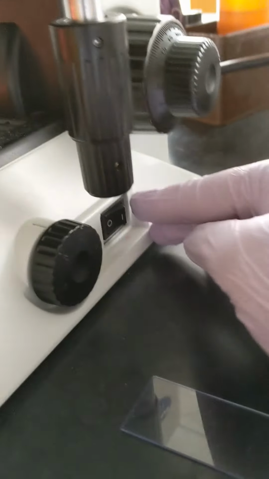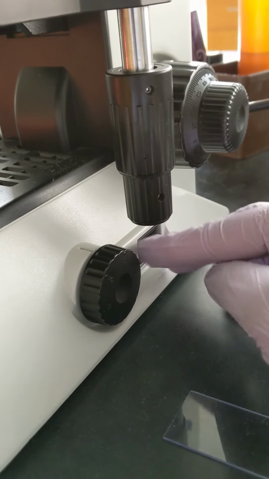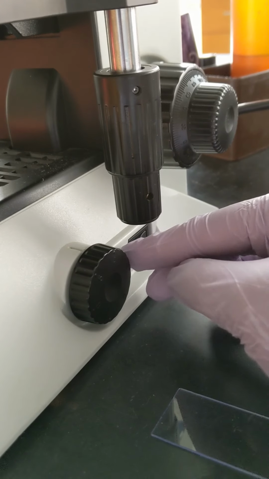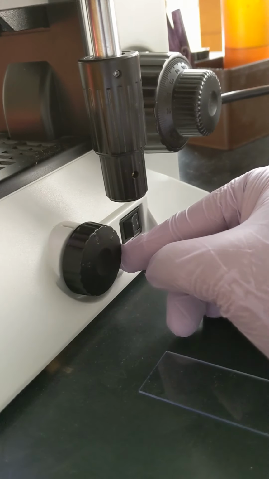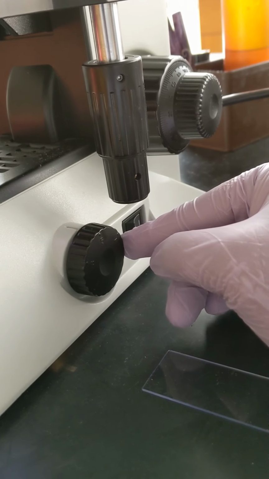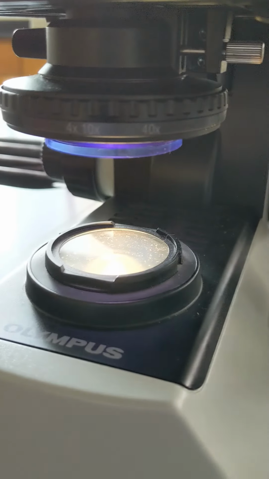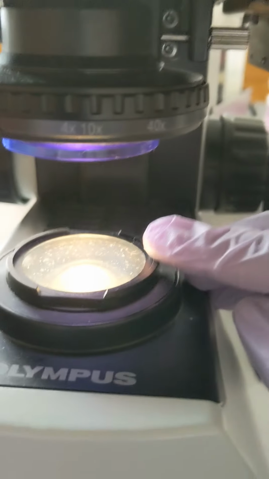At the base of the microscope is the power switch. Turn it on, and this wheel is called the rheostat. It should be in the number 5 position. This controls the intensity of light. This is the light source.